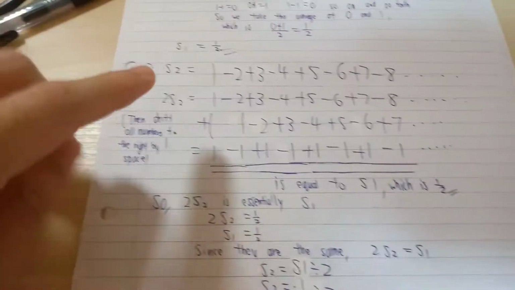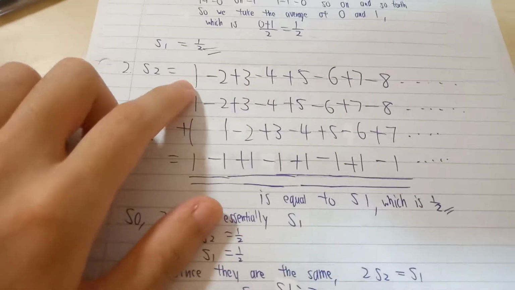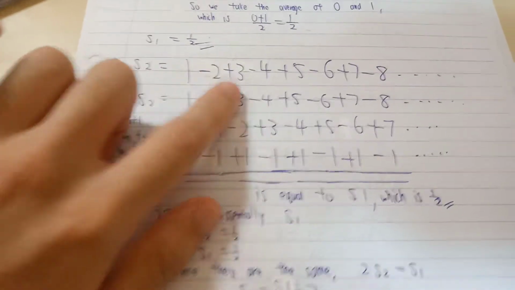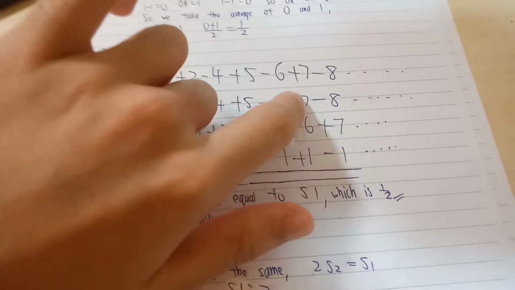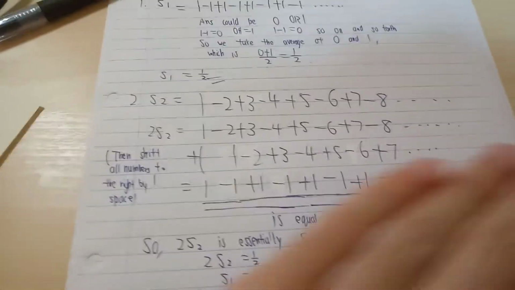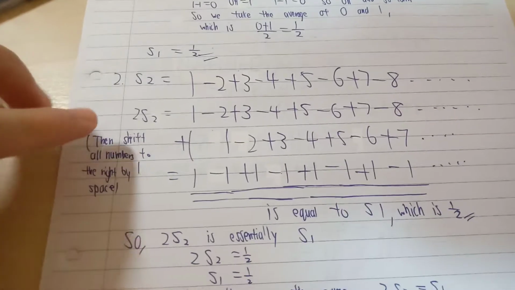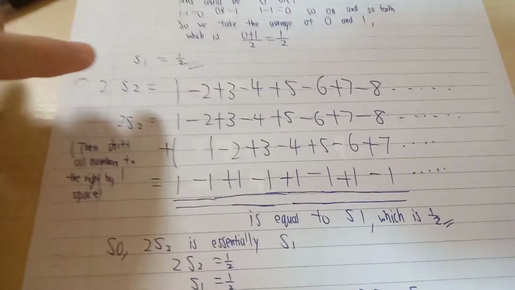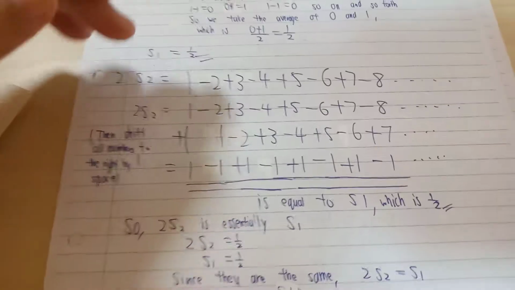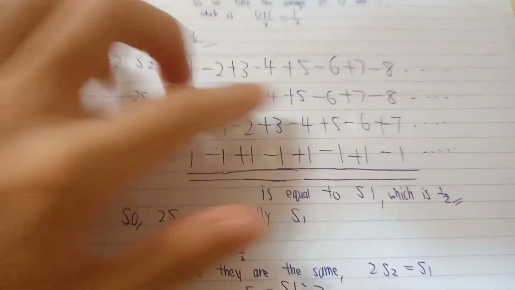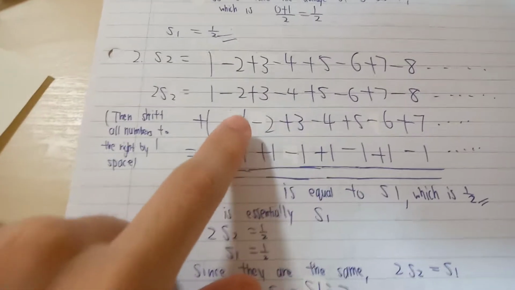Now we're going to move on to statement number 2, which is sum number 2: 1 minus 2 plus 3 minus 4 plus 5 minus 6 plus 7 minus 8, and so on and so forth. It doesn't stop. What we're going to do here is 2 times S2, so 2 of this thing. Notice I left a blank here.